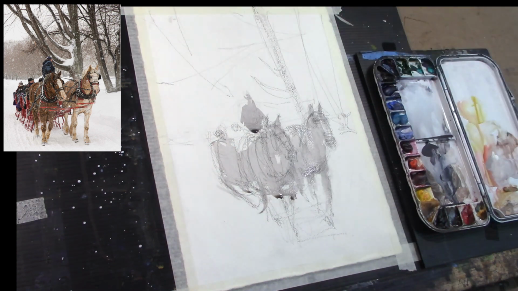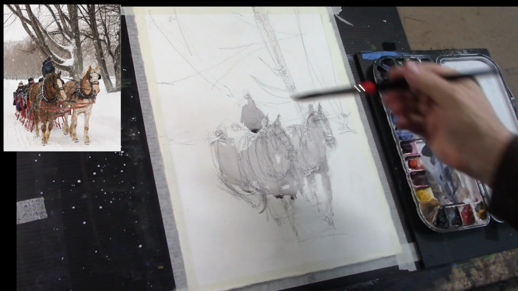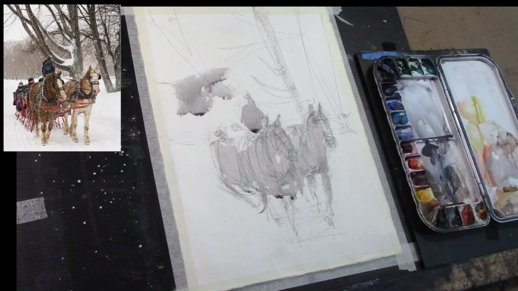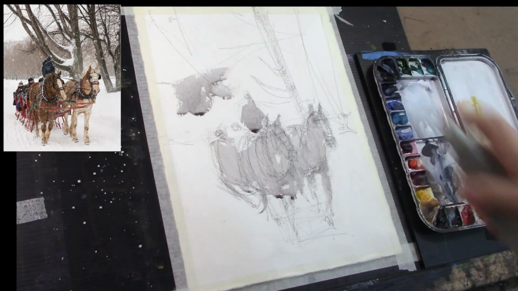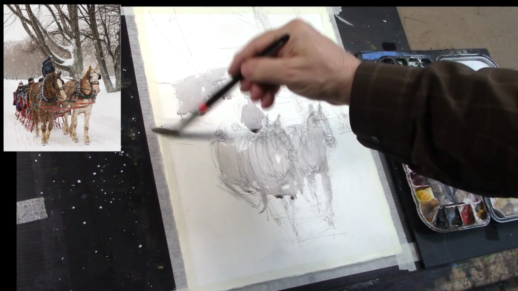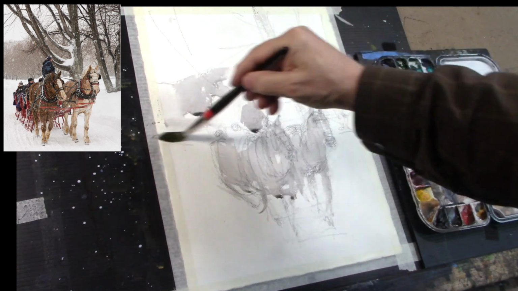I'm going to stay kind of loose back here as well. And join all these shapes with this wonderful gray.